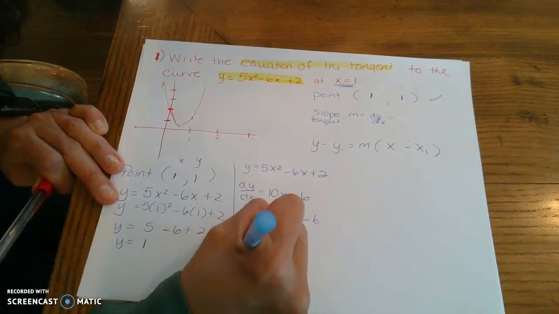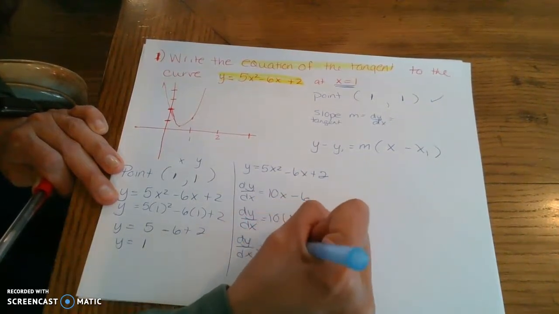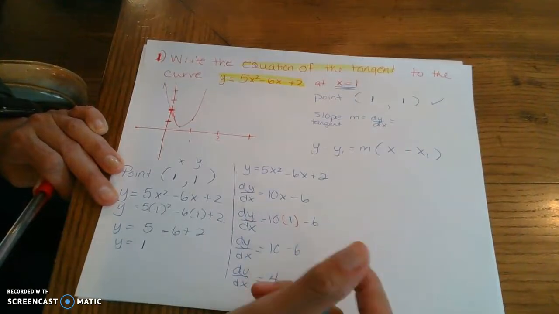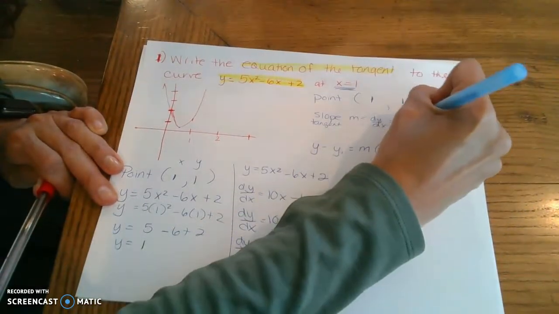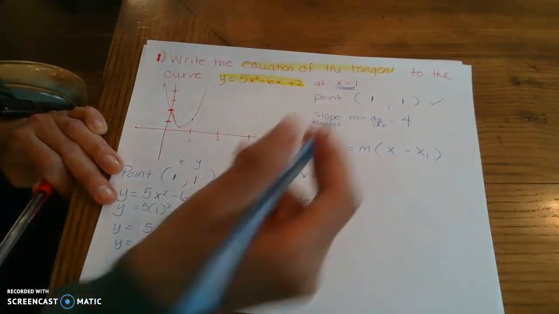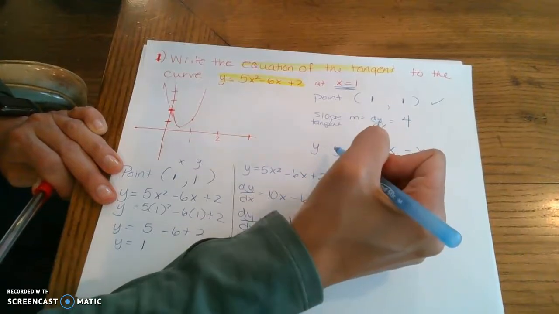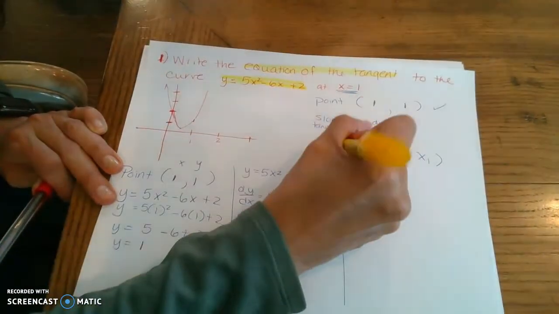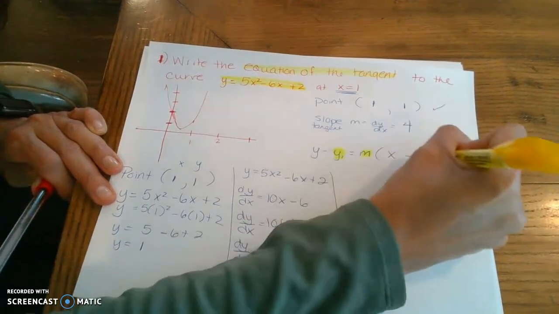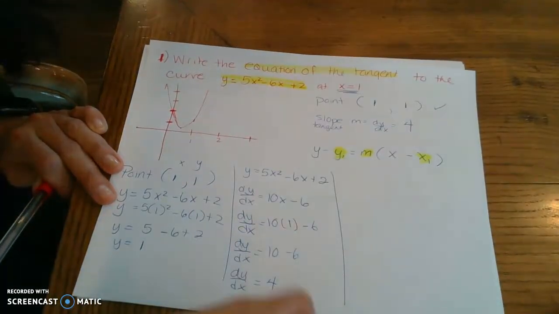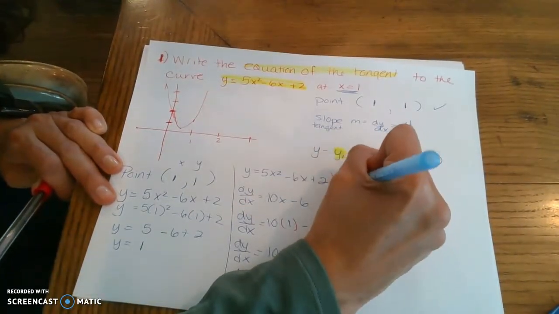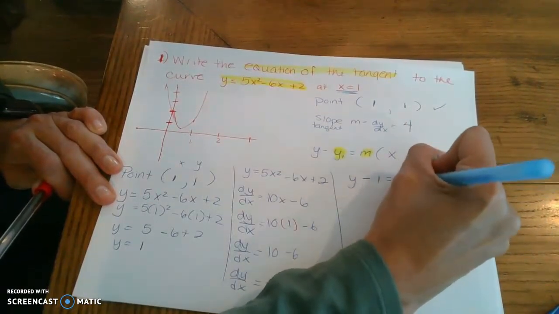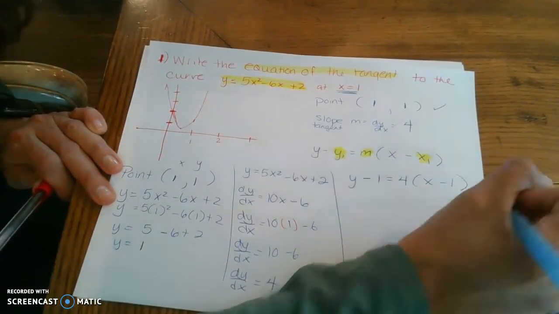So dy/dx is equal to 10 minus 6, so dy/dx is equal to 4. And that's my slope. Okay, so now that I have my slope and my point, it's going back to stuff that you already know. I need to sub in the y1, the m, and the x1. So I just go ahead and write y minus 1 is equal to 4(x minus 1).